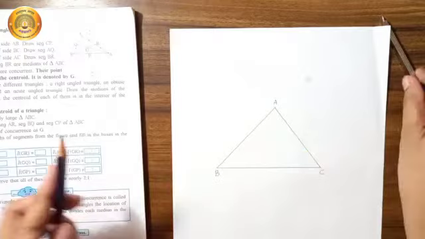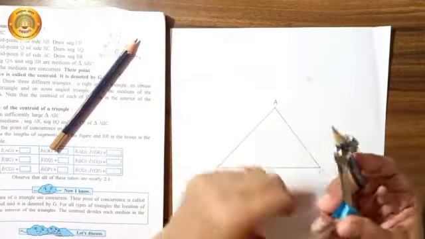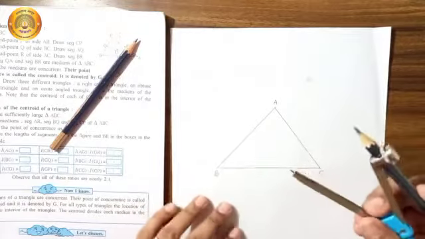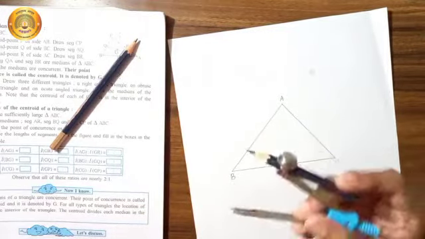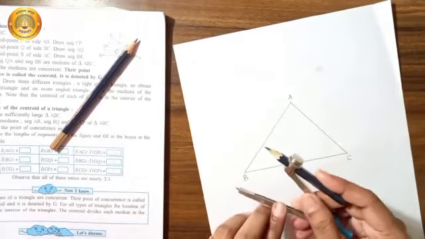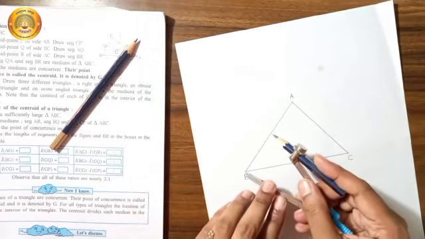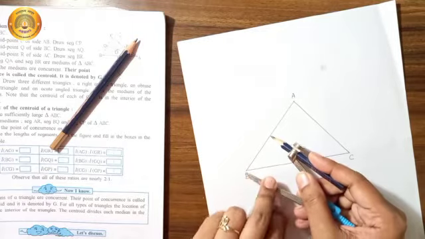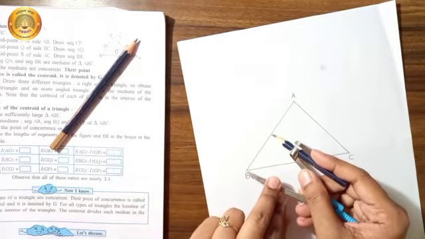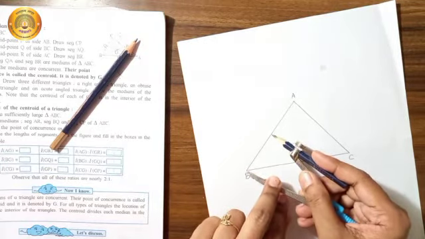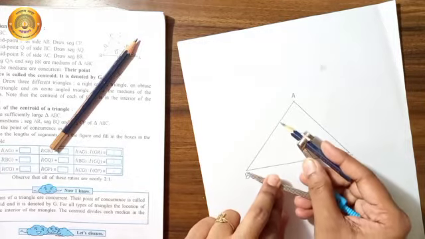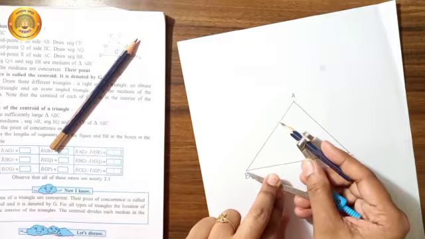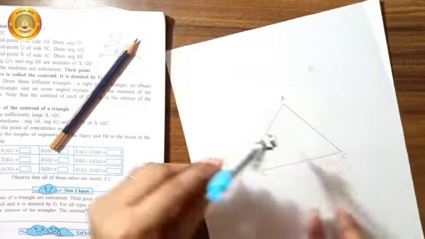So for this we need a compass. I'll take the compass. See that? Now in this you have to take more than half distance of AB. So students, pay attention. See, if you take this distance, this is approximately half distance of AB. And what I said, you have to take more than half distance. So I'll increase some distance. Okay, more than half distance. So this distance I have taken.